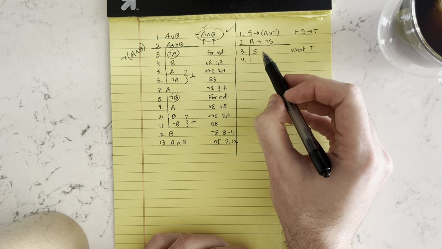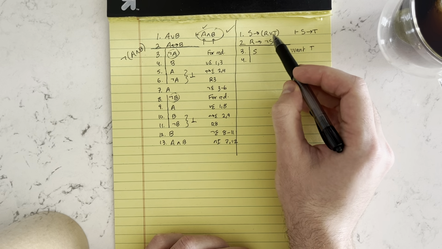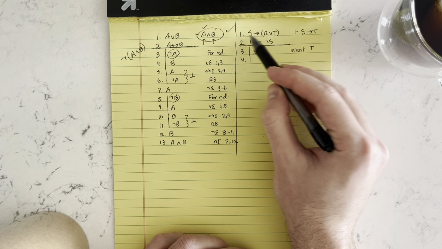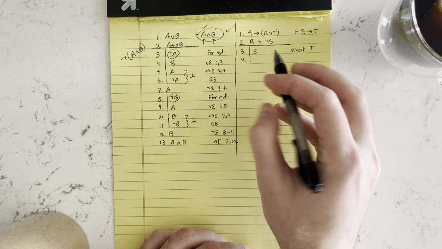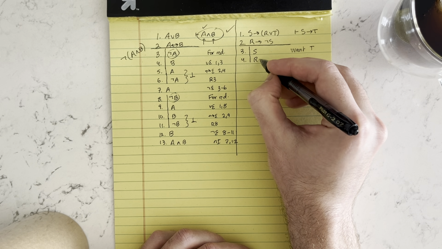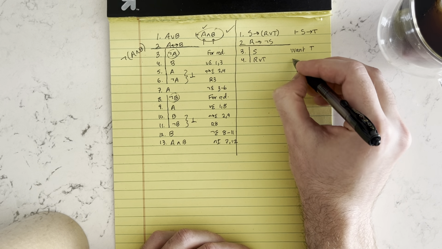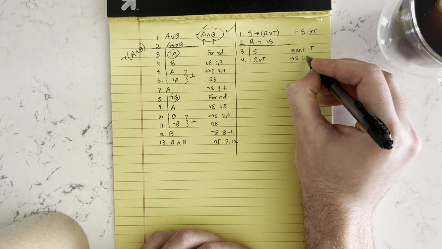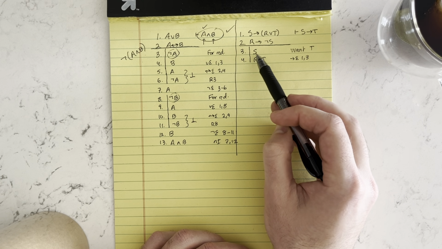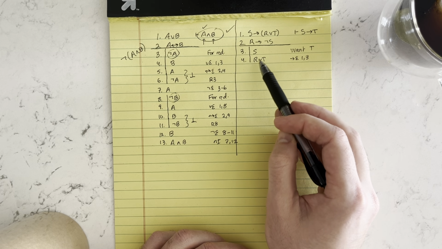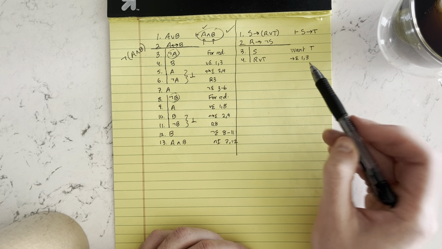So S implies R or T, right? That's what line 1 tells me. And now I'm supposing S is true. So that would mean that R or T must be true by arrow elimination on 1 and 3, right? S implies R or T, and here S is true. So that makes R or T true as well by this rule.